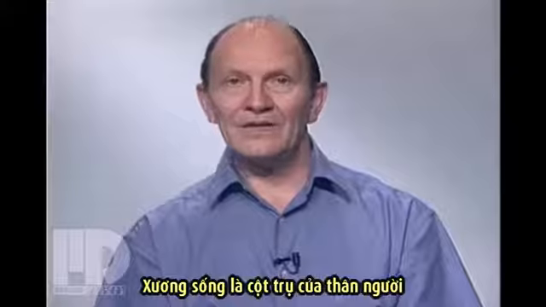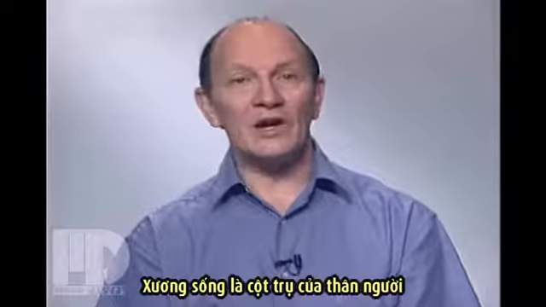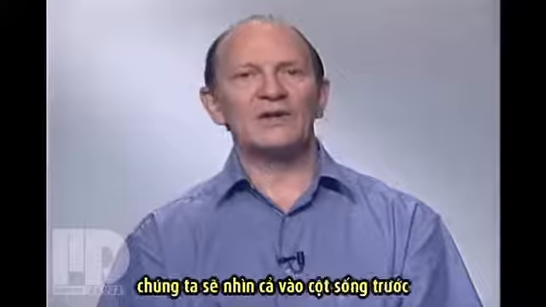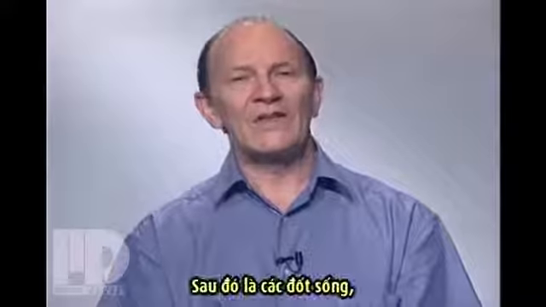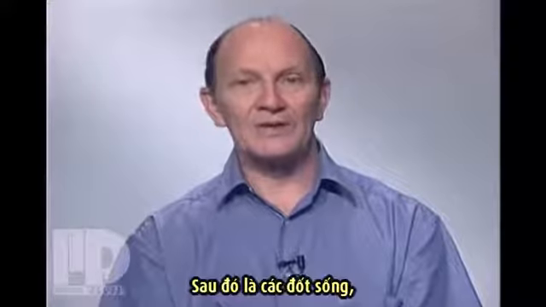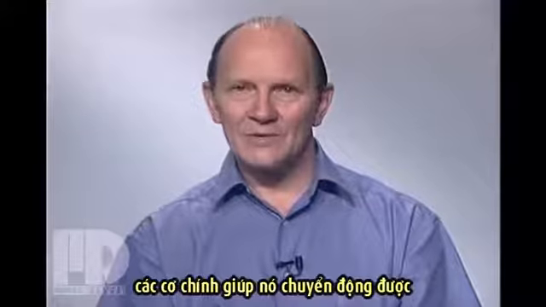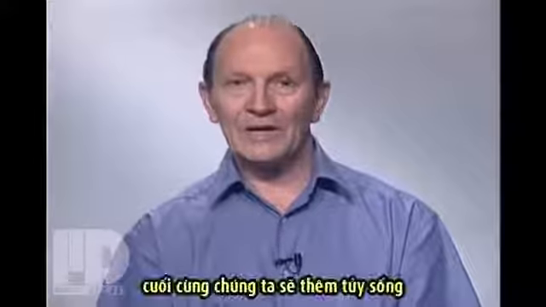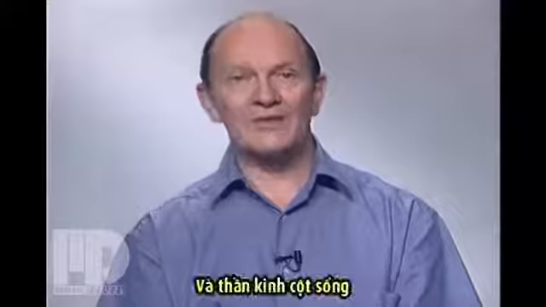The spine is known in anatomy as the vertebral column or spinal column. In looking at it, we'll look first at the bones, then at the structures that hold the bones together, then at the main muscles which move it. After that, we'll add the spinal cord and the spinal nerves to the picture.